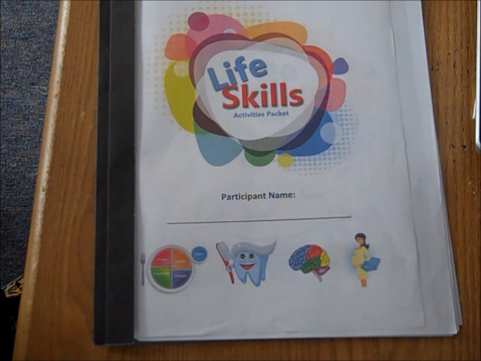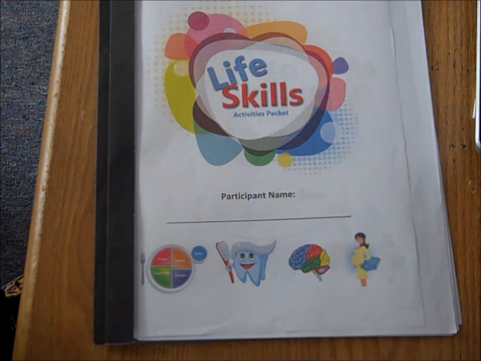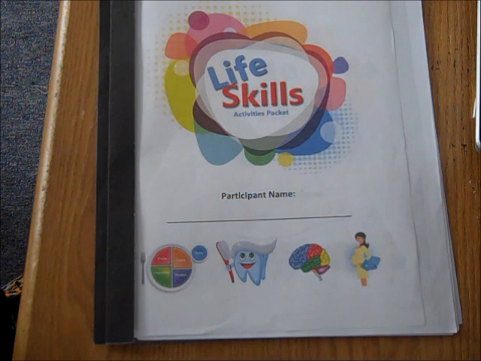Today we'll be highlighting the Life Skills Core Intervention, which is a required intervention of the Information and Education Program. The Core Intervention, Life Skills. And this is the activities packet that every participant that participates in the Life Skills Program will be receiving. There is a curriculum that coincides with this activities packet, but today, for this presentation and video, I'm going to focus primarily on the Life Skills packet.